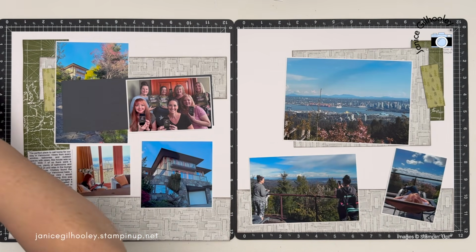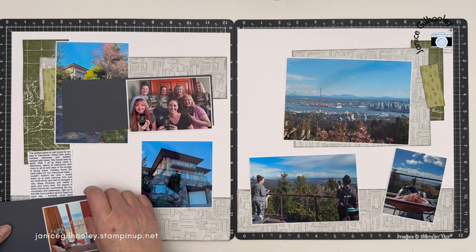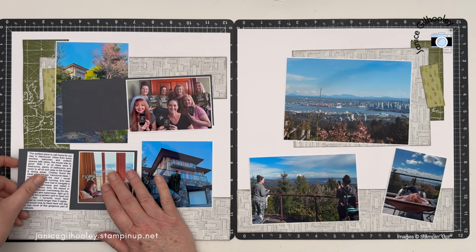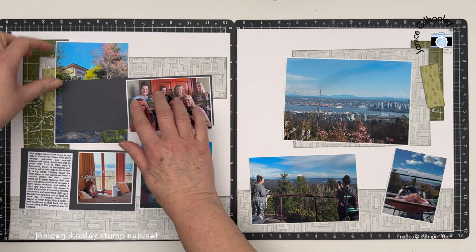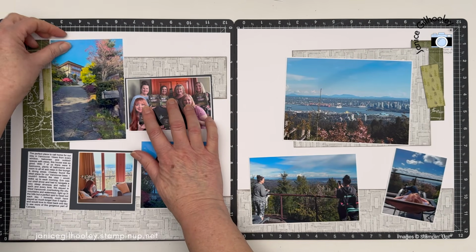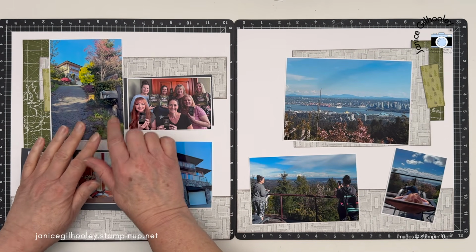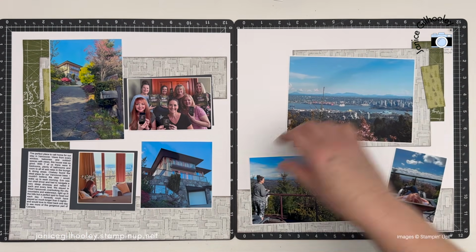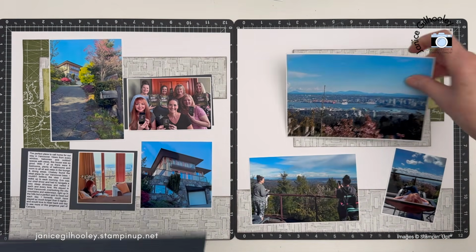Got some other offcut pieces here. I'm going to put this photo of Erin on here and my journaling. I like how it looks with that one. I'm just going to put my house photo here so I can see a little bit of that. I think Secret Sea is going to be the winner. I think it works with all of the photos on this side.